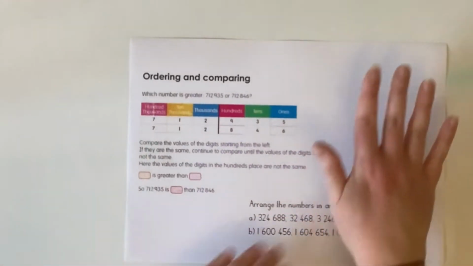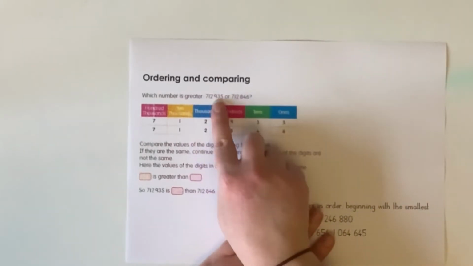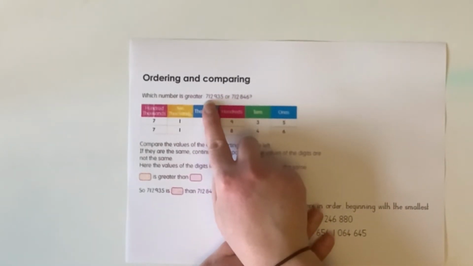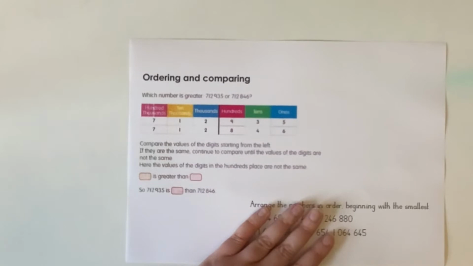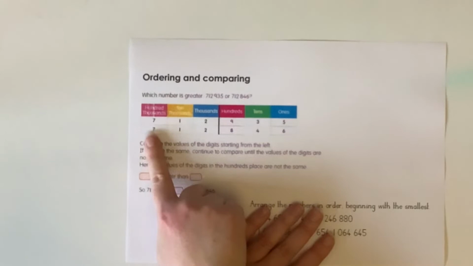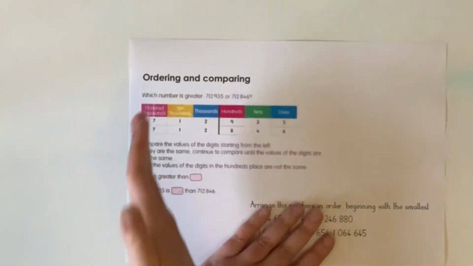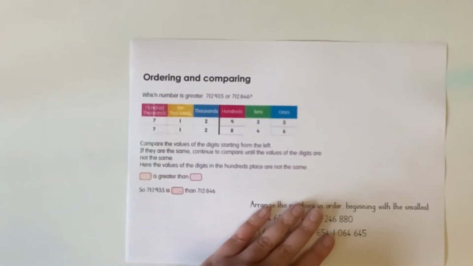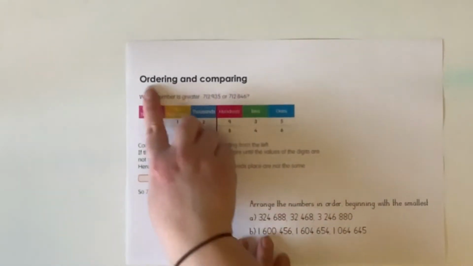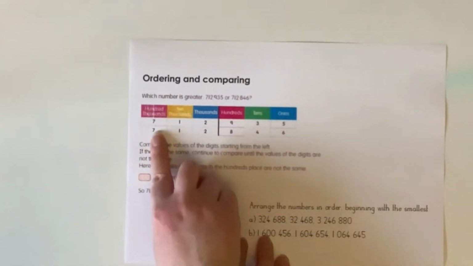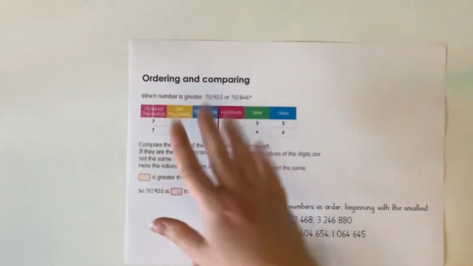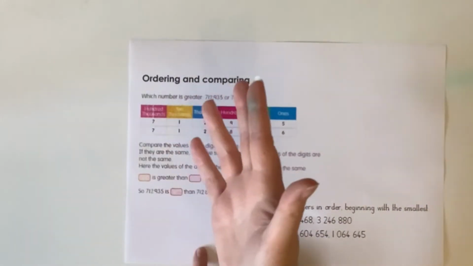Okay, recapping, ordering and comparing. So I've got these 2 numbers, 712,935 and 712,846. Okay, so when we're comparing numbers, we always start from the left. Okay, always start with the highest place value. So here, my highest is my 100,000s. Okay, I look at the 2 digits, they're both 7. Okay, so I can't state whether one of them is greater or smaller than the other.